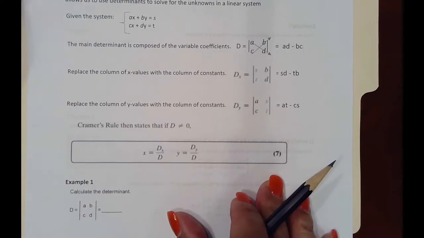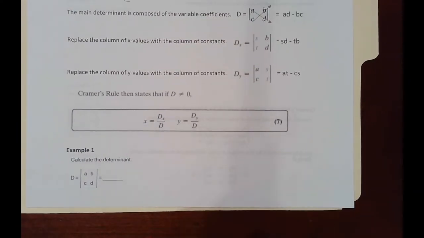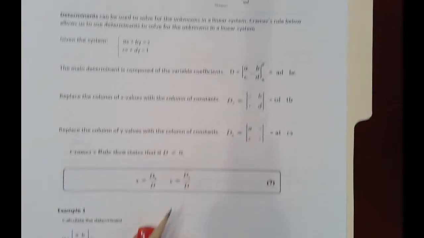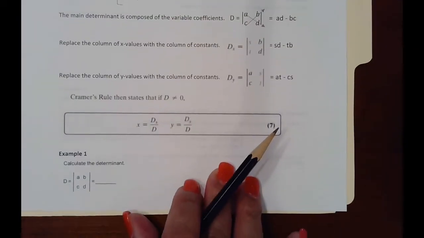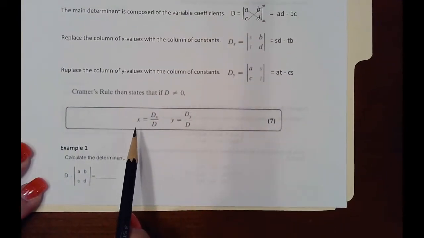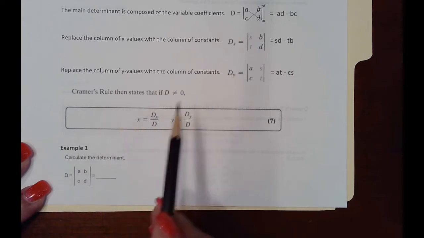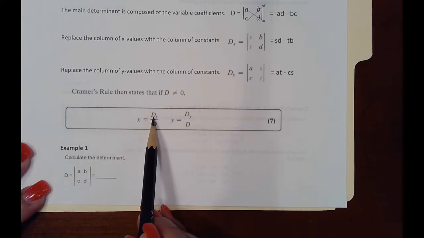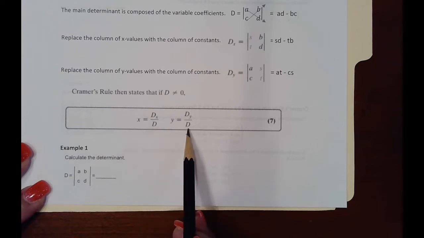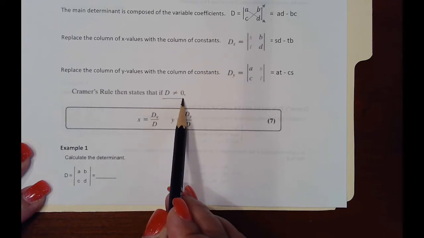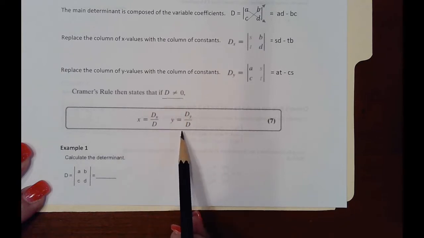So what Cramer's rule says is that you can find the solutions for a system. In other words, you can find x and y in your system by using this formula. Okay, this is referred to as Cramer's rule. You use the d sub x value divided by the determinant value from the main determinant. The main determinant always plays the role of the denominator. Therefore, the value of the main determinant cannot be 0, otherwise these would be undefined.